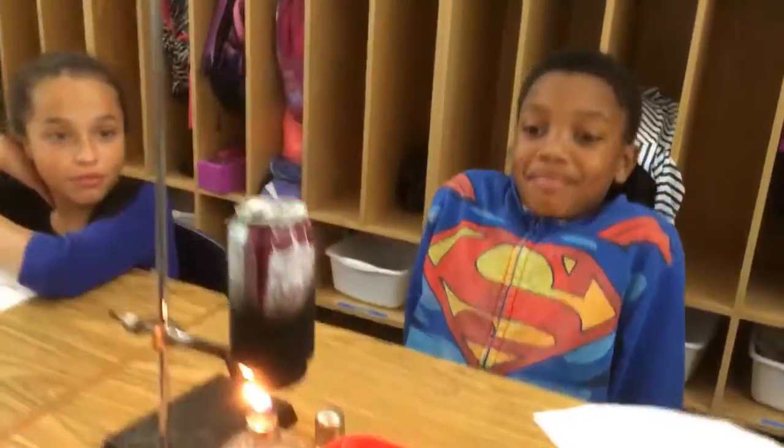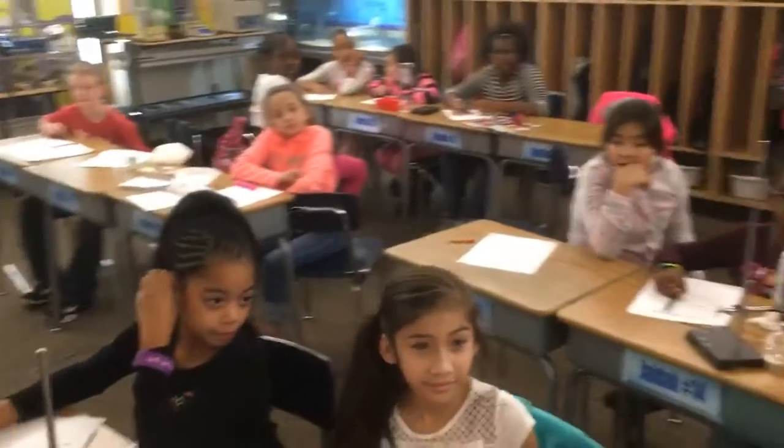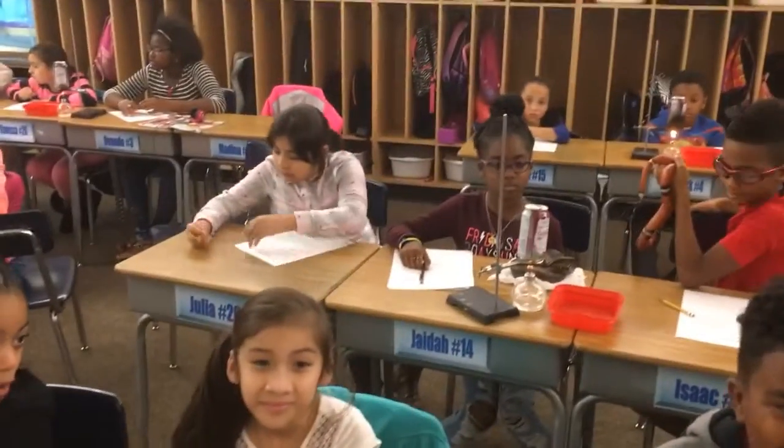And Fred, if you see steam coming out of the top of the can, what kind of heat transfer is that, the steam? Convection. That's convection, right. Now we want to see why, when we flip the can over into a tray of water, the can crumples. That's our question for today.